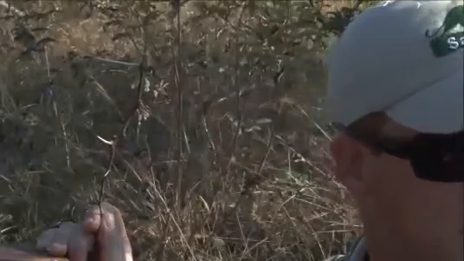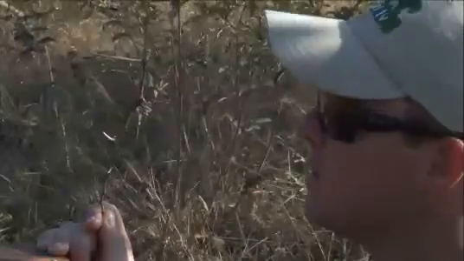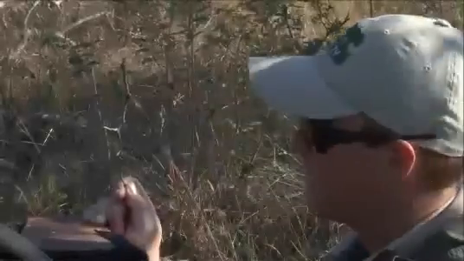I don't see anyone at the moment. There should be one along this road, so as soon as I show you, we'll have a look at the differences there.